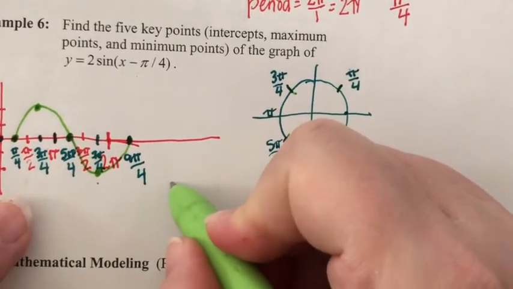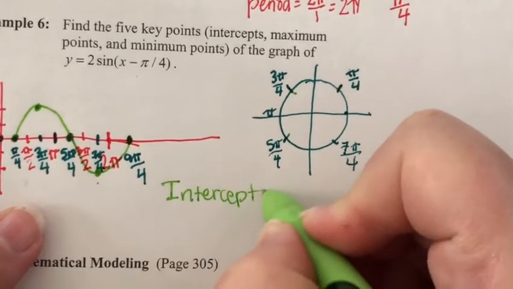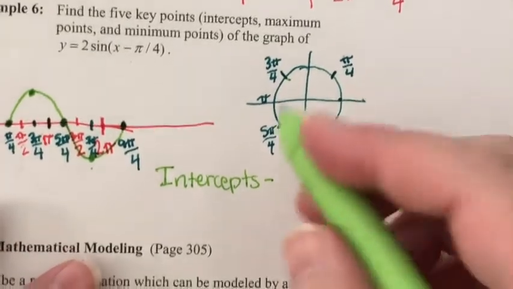So let's see. We want the intercepts. Somebody's making noise on my front porch. Sorry.